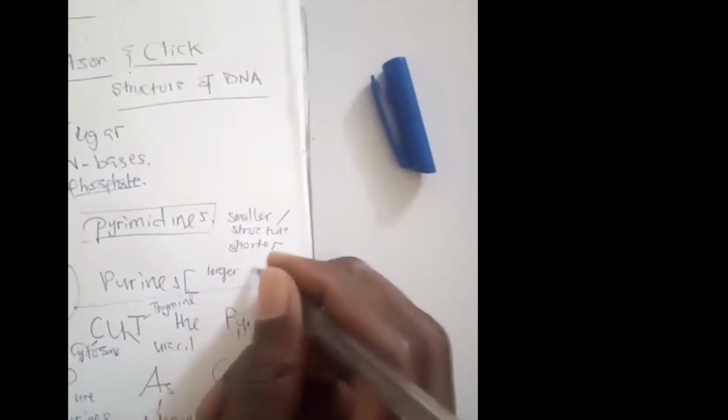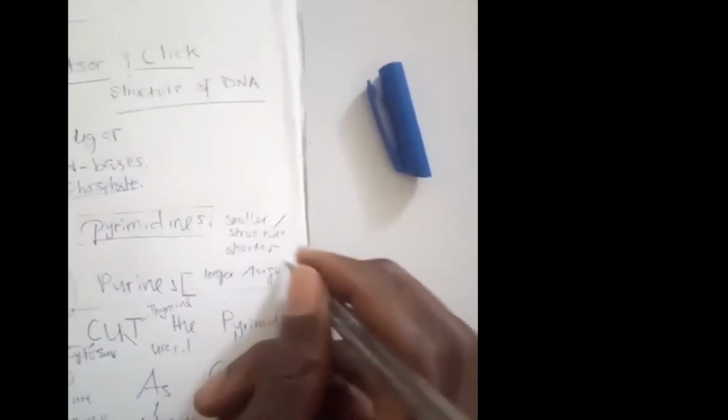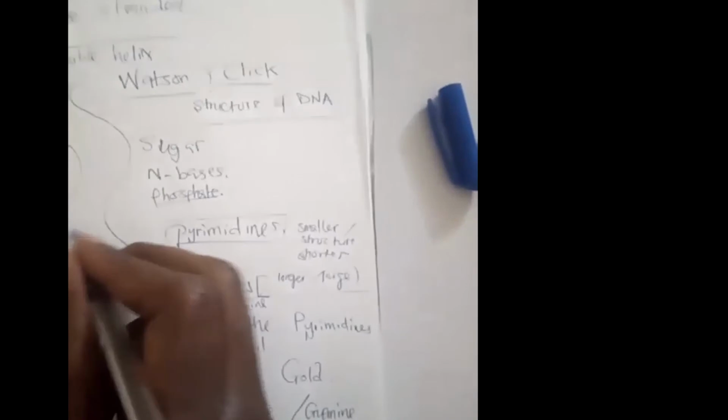While the purines on the other end are actually longer or larger in terms of structure. So they are relatively larger structures compared to the pyrimidines. So what they discovered was, in order to fit in the diameter of DNA, we've got this diameter of DNA.